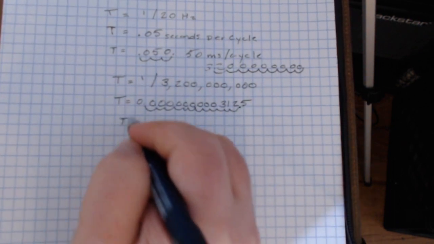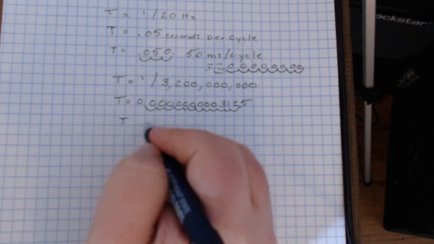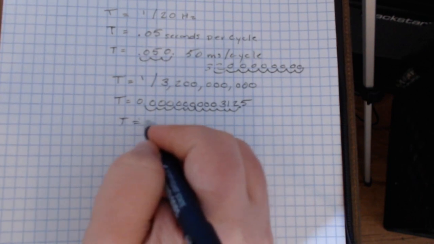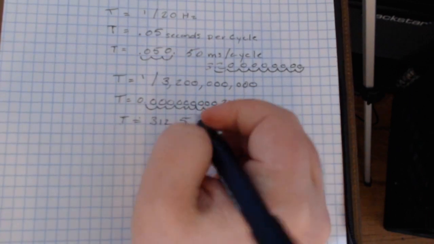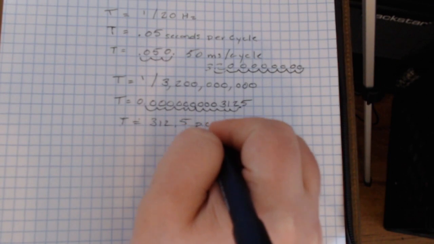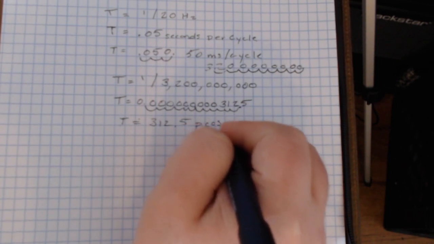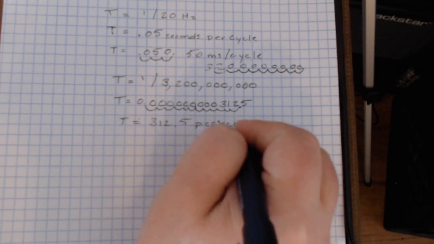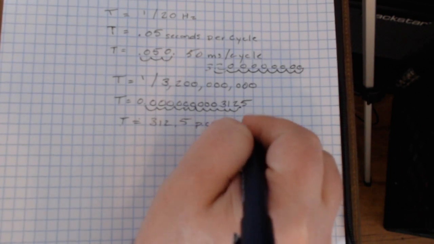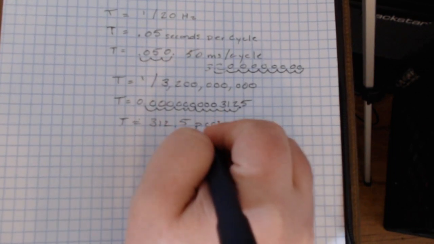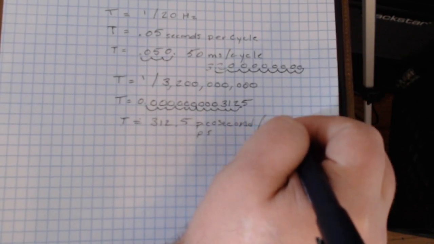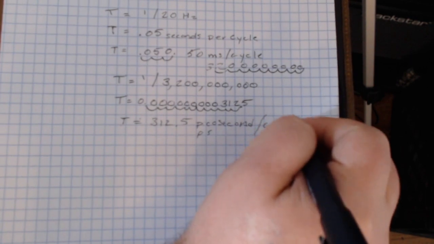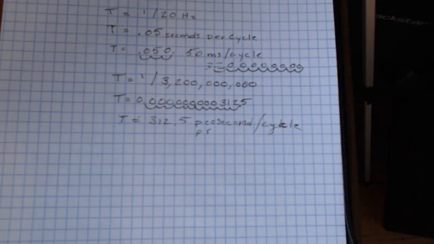And we will get rid of those leading zeros, and we will say t, or the period, equals 312.5 picoseconds. So we could do picoseconds, or we could do ps per cycle. And one of these days I'll learn how to spell cycle, and then we'll all be having fun.